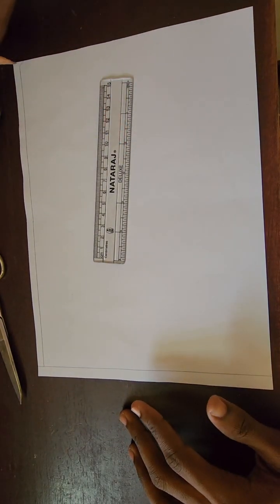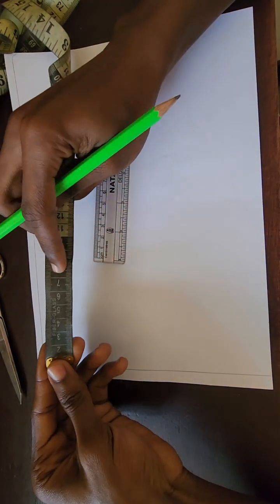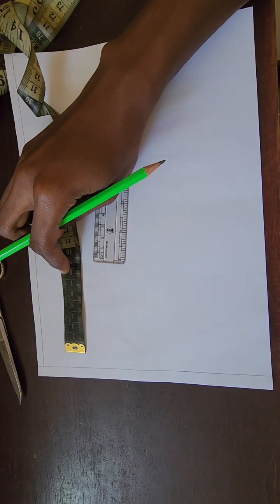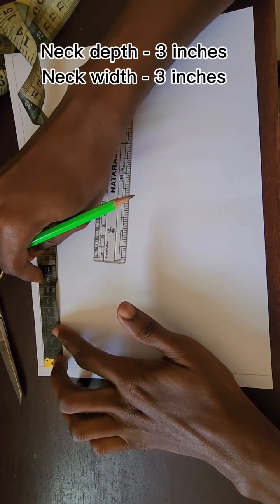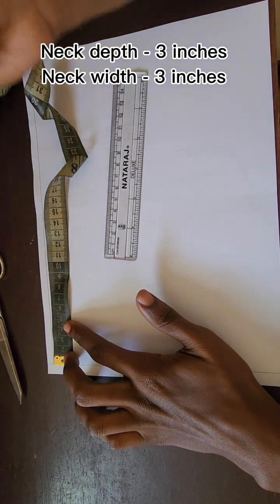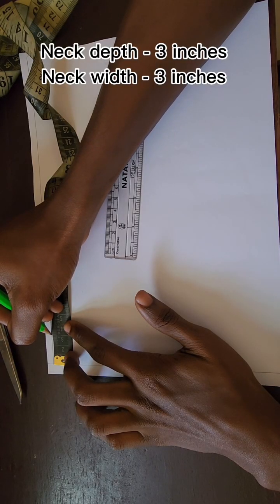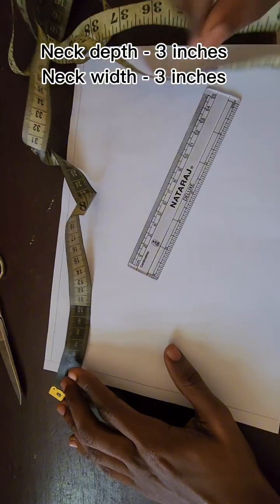I'll start off by marking my neck width, and the neck width I'm working with here is 3 inches. So that is what you see me do there. Neck width is 3 inches and also neck depth is 3 inches. That is basically 3 by 3.